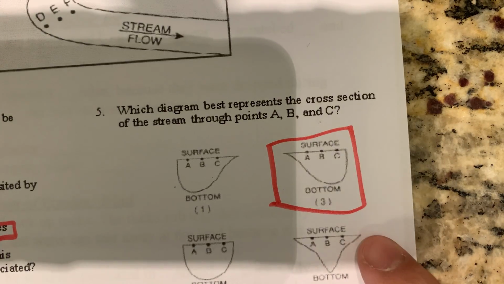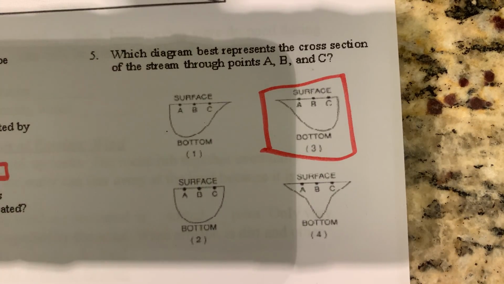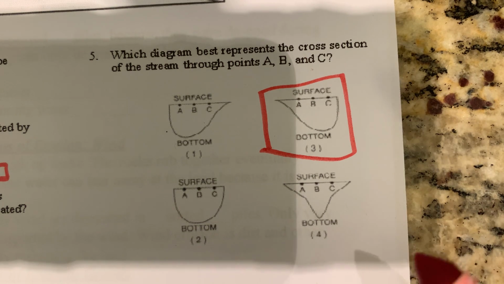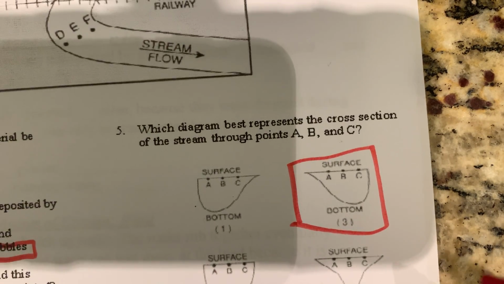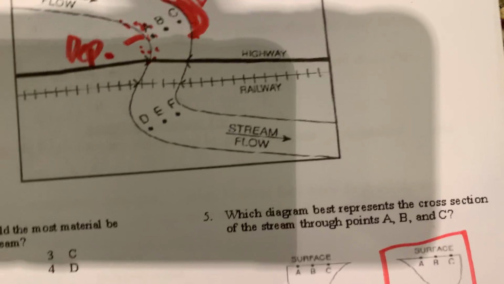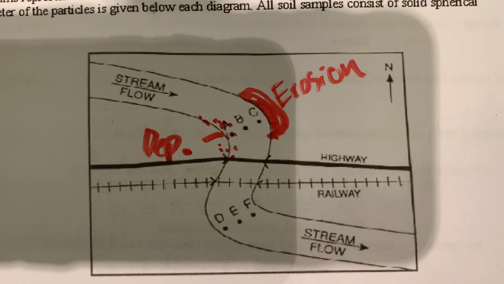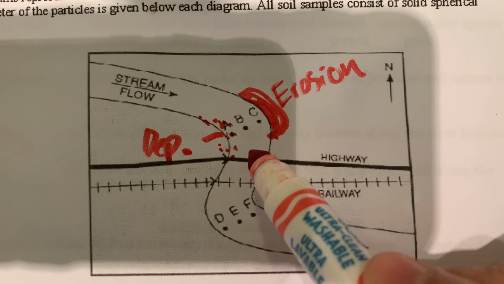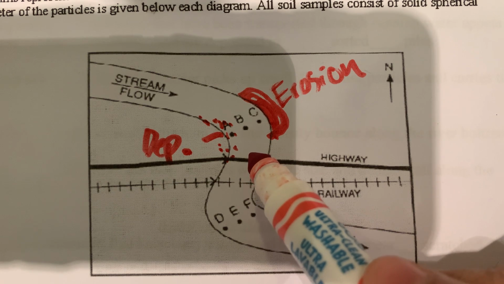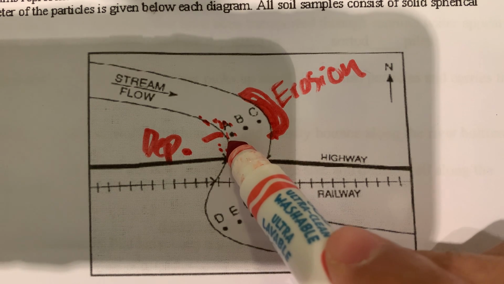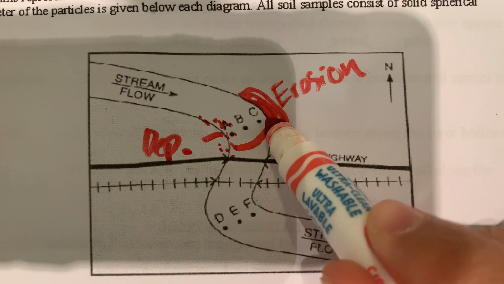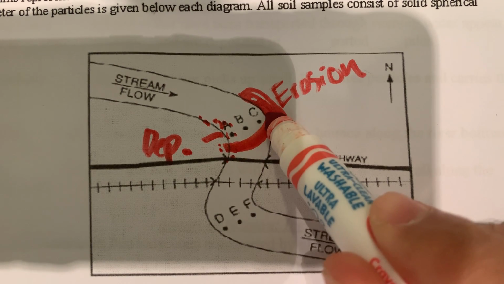So question 5 is talking about the side view. So if you think about what the side or the profile would look like if you were under this stream and you had your goggles on and you were looking from the side, well, they're asking about ABC. So let's say you were right here under the water and you had goggles on and you could see the shape that the stream makes side to side.